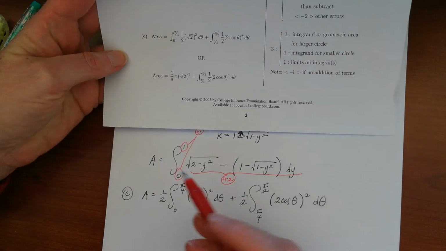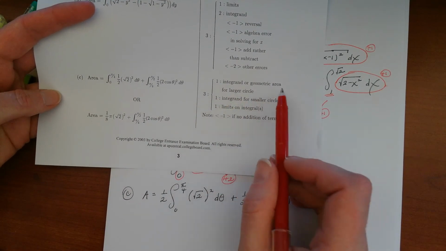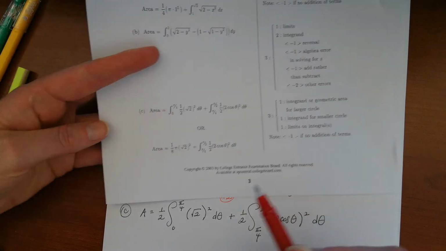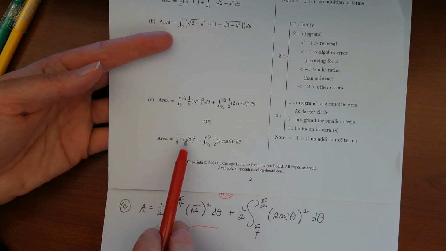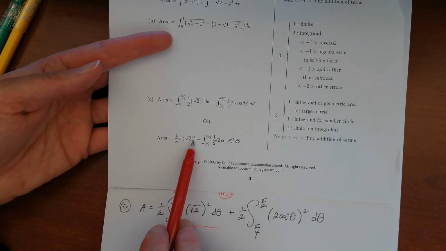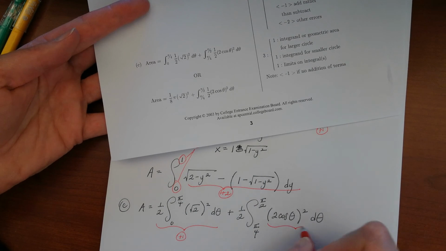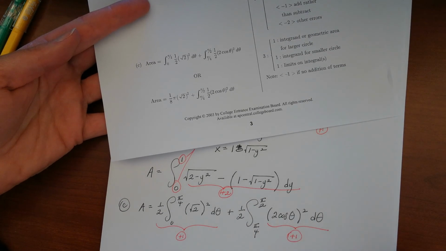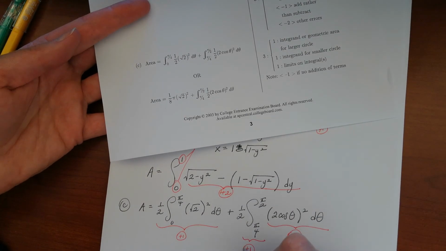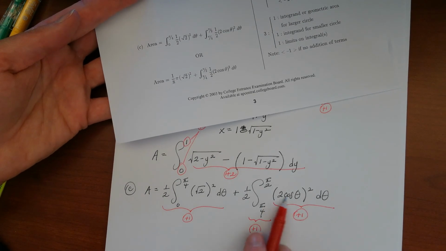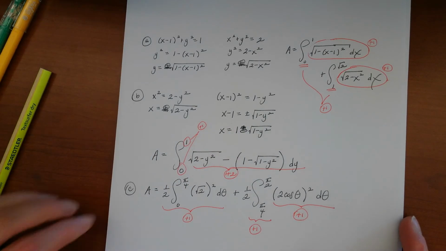Okay. Part C. Part C says 1 point for the integrand or geometric area of the larger circle. So you totally could have used geometry for this first part. So 1 point for either setting up the integral or doing just, you know, 1/8 of a circle type geometry stuff for that part. And then 1 point for the integrand for the smaller circle. That would be here. And 1 point for the limits on the integral. I kind of think that they're including the 1/2 as part of the integrand, to be honest with you. But there you go. All right, my friends, that's where the 9 points are from.